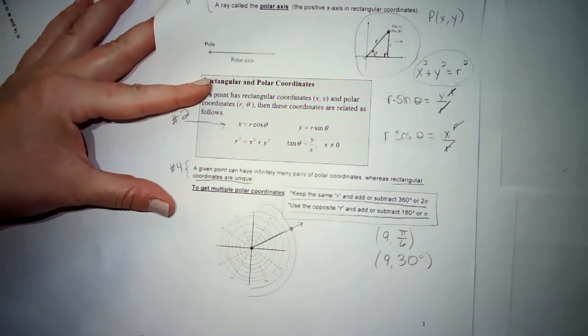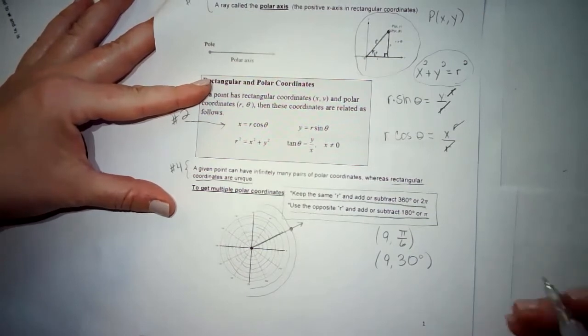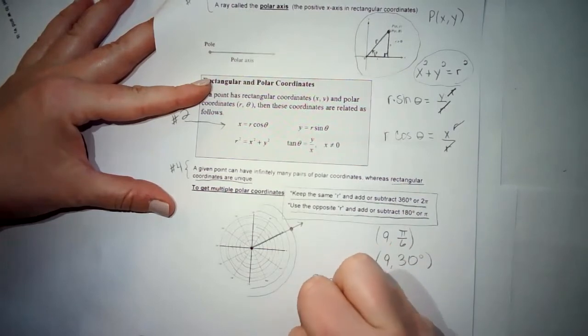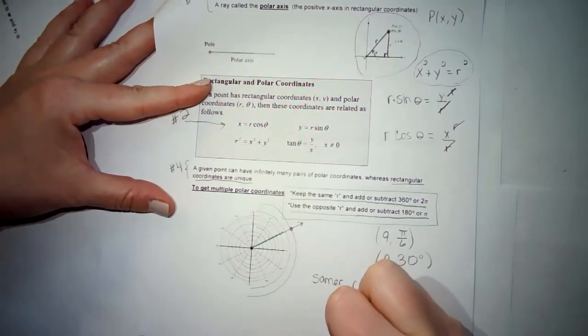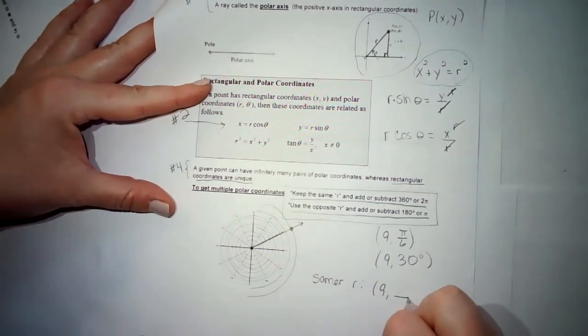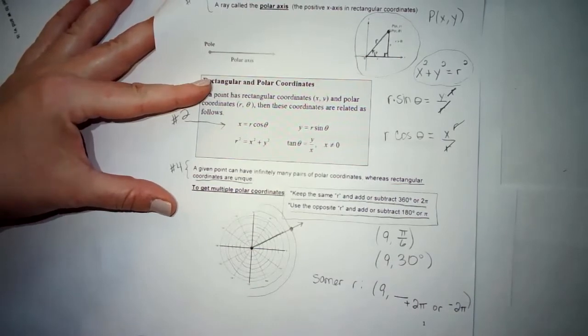All right. So what I want is 2 other points. Well, I could get 2 other points by leaving the same r, which is 9, and then for my theta, I can add 2 pi or I can subtract 2 pi. So that's one way I could come up with 2 other points.